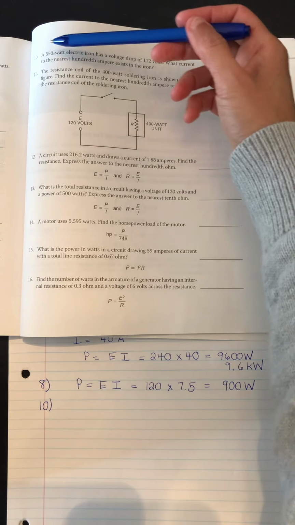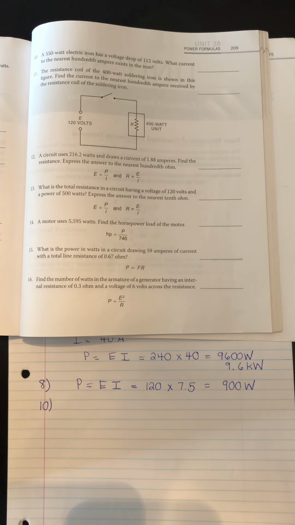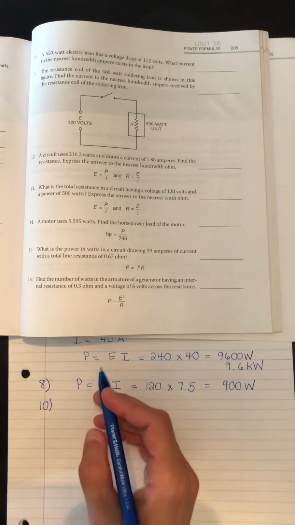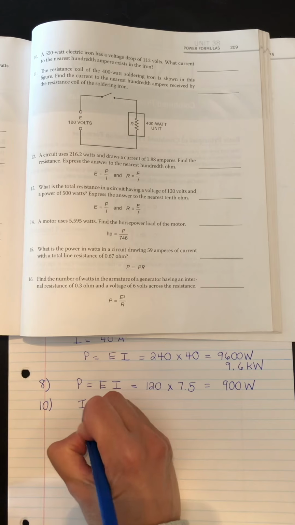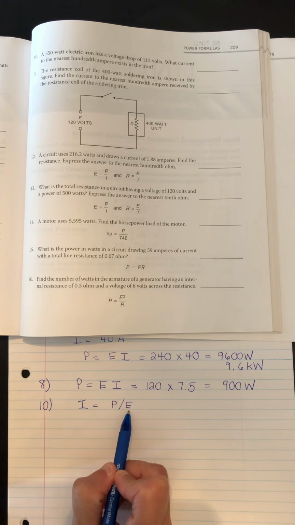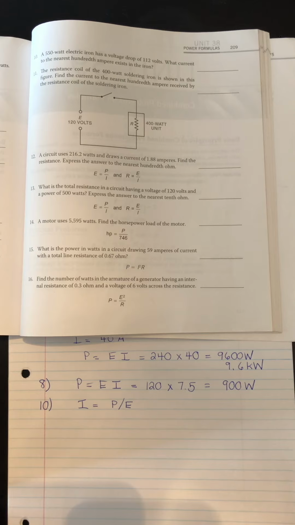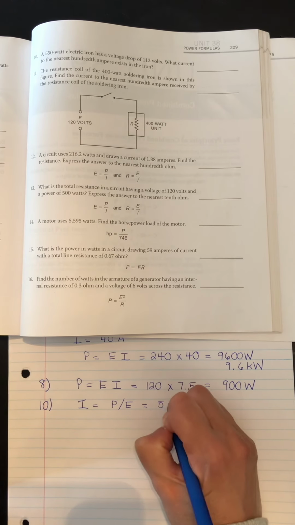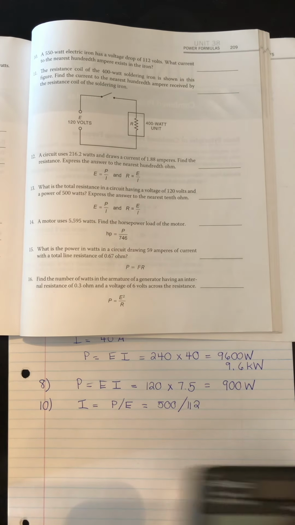But anyway, a 500-watt electric iron has a voltage drop of 112 volts. What current to the nearest 100th ampere exists in the iron? So we are given power and voltage. We are finding current. The formula is P divided by E. So we will take 500 and divide it by 112 to determine the number of amperes.